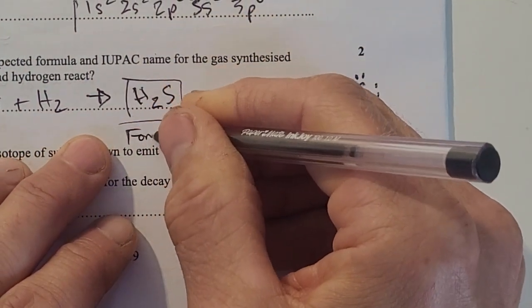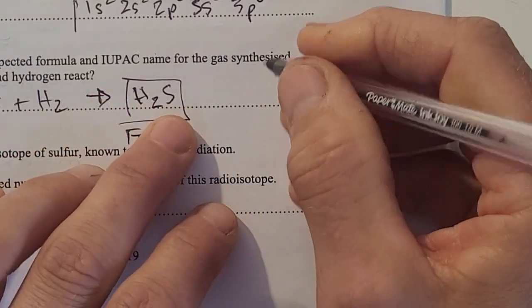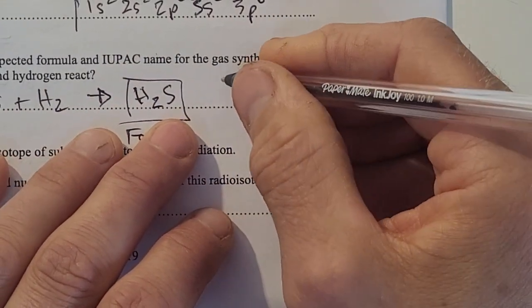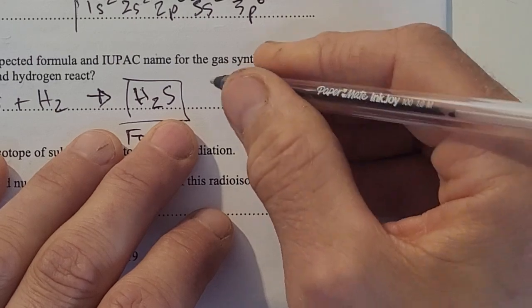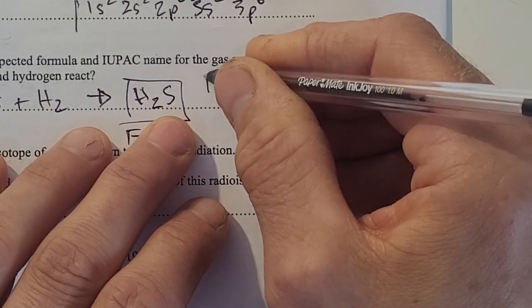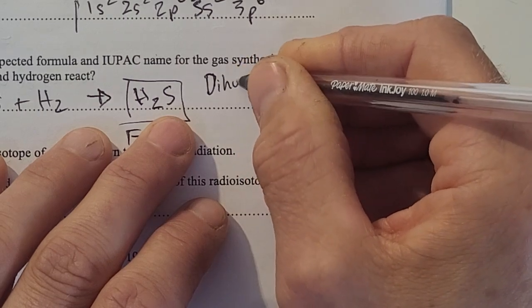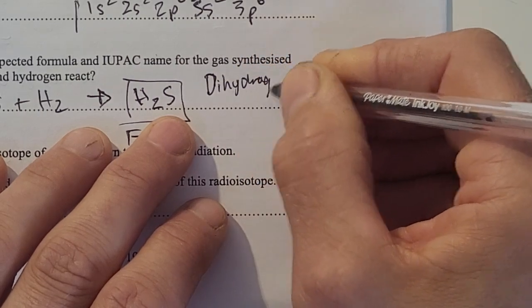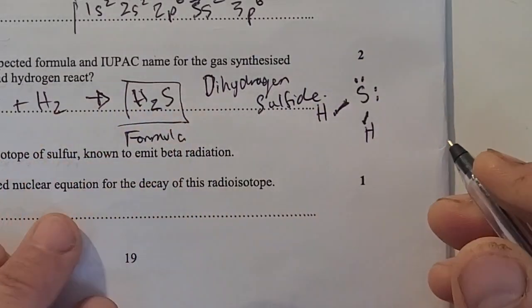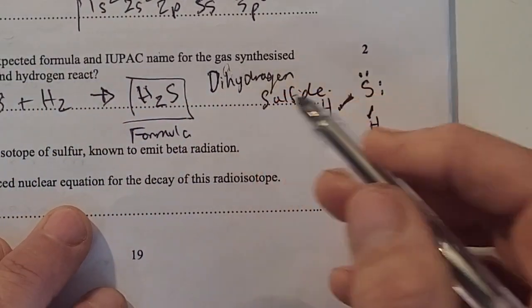That is the formula. What's the name for this? Commonly called hydrogen sulfide. But technically you could also call it dihydrogen sulfide as well. So either of those would be acceptable.